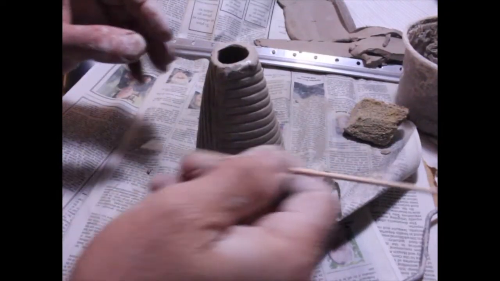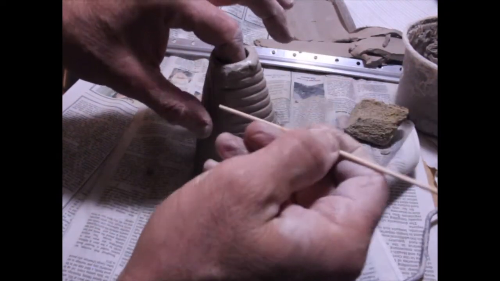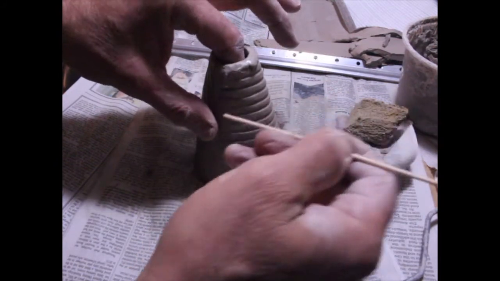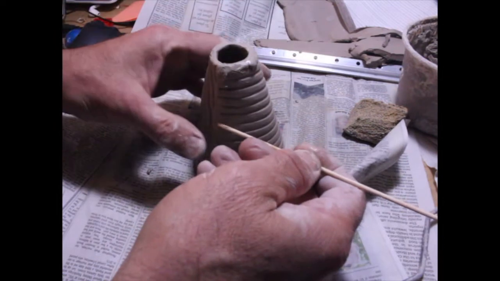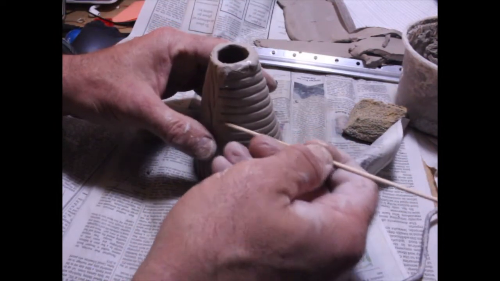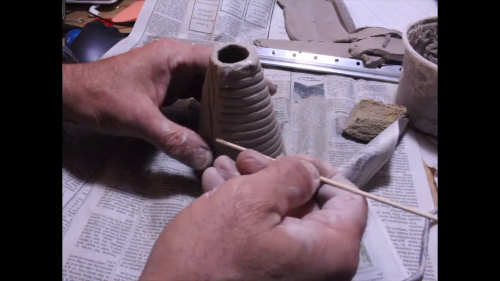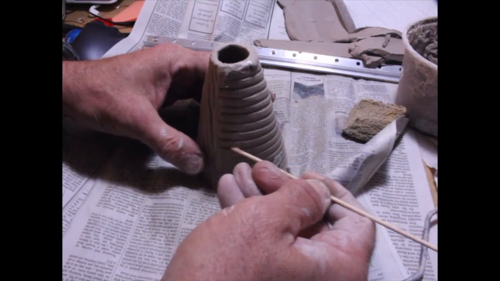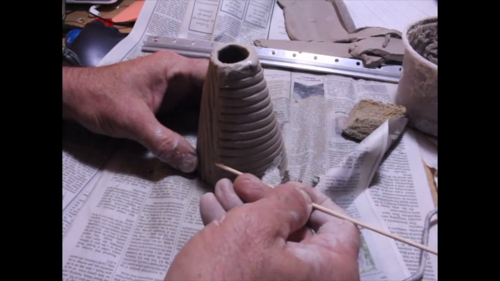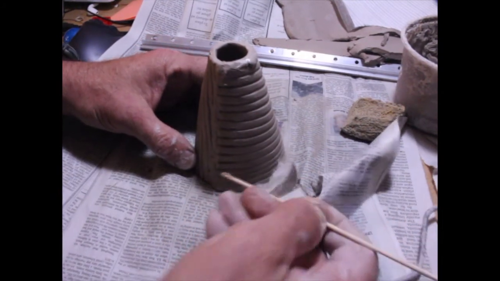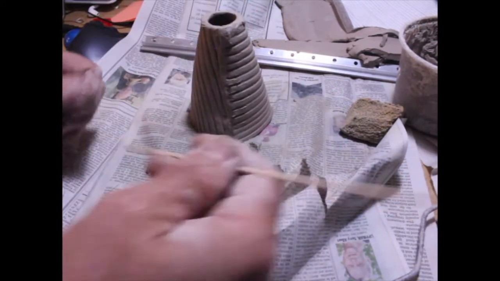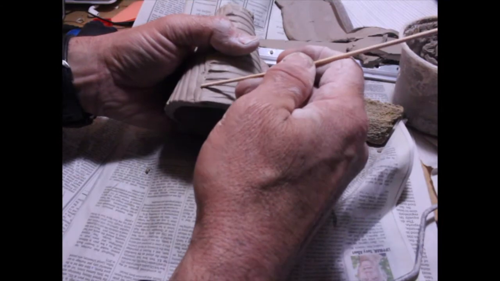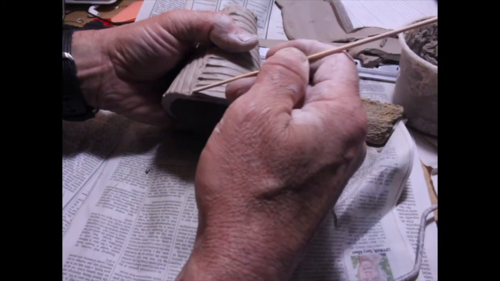Take your tool, come around, and you want to have a nice transition here. Okay. You want to have a nice transition on your piece between the lines that you just joined up. Everything you want to look good. Okay. I'm going in here a little bit, right?